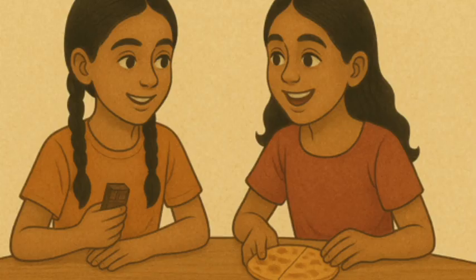Shaban and Mukta are sitting together. Shaban says, "Do you want chocolate?" Mukta says, "Yes. But you have to share your paratha with me."